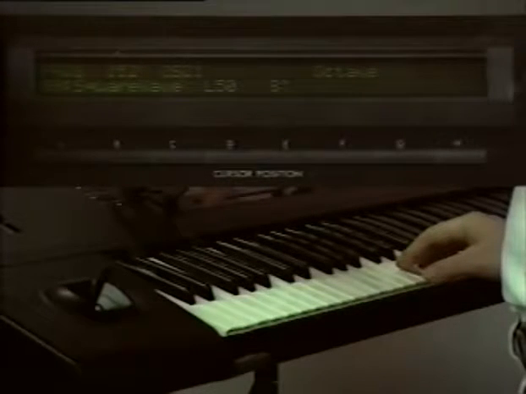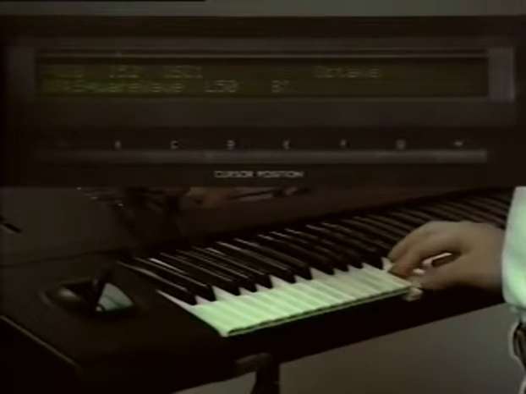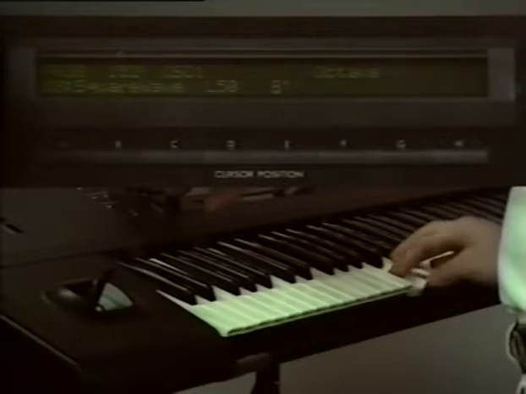This is the oscillator page, and this parameter, the octave parameter, allows us to set the range of the oscillator. The overall octave.